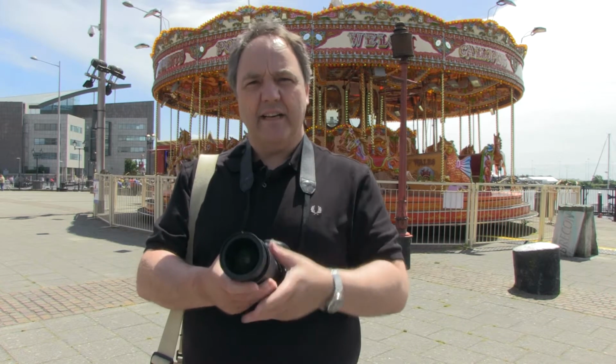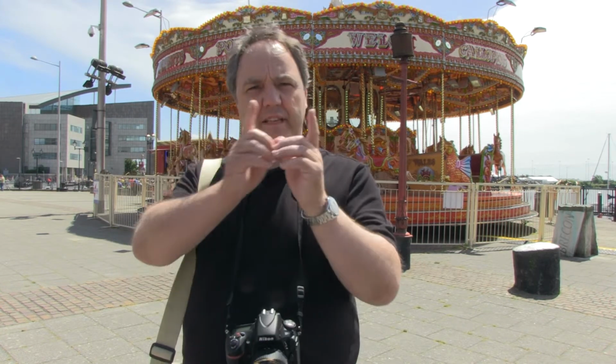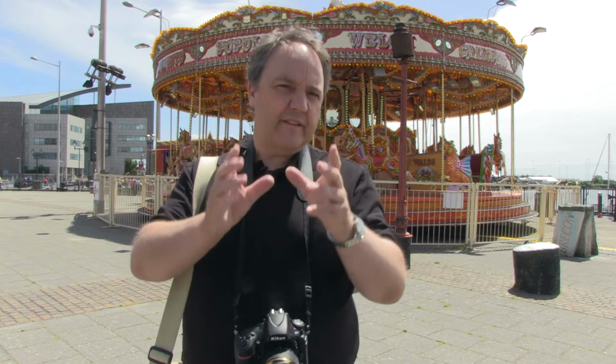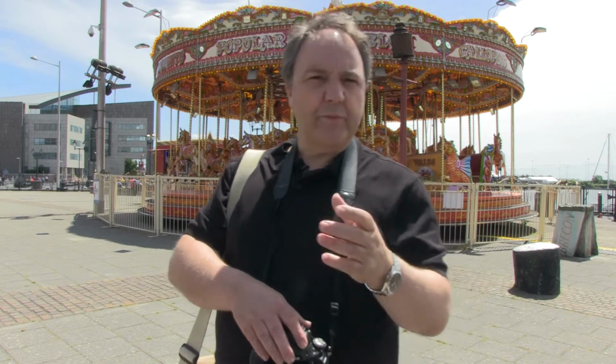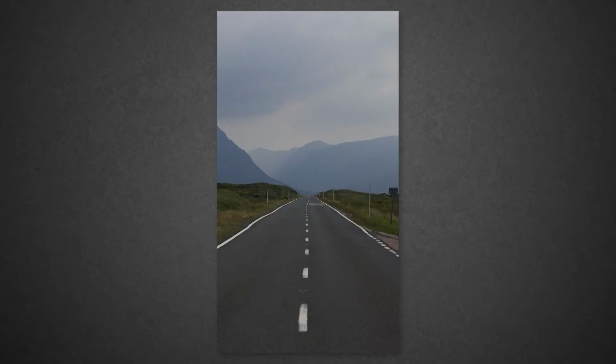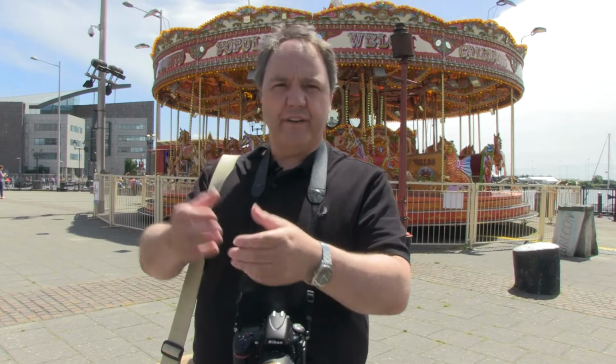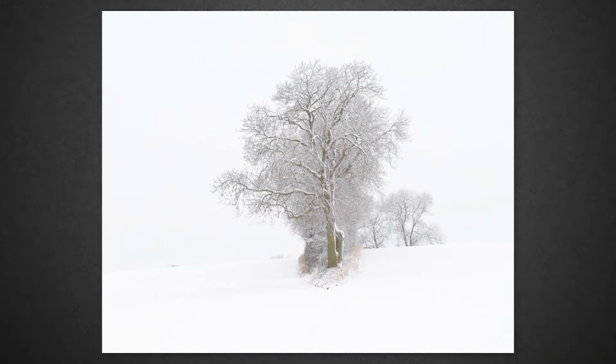So it can see detail, it can see areas of bright and areas of dark. A disadvantage of having the internal meter is if you're pointing towards a subject that's predominantly dark, then it's not 18% grey and it will cause the camera's meter to give you an error reading. If you're photographing a subject that's predominantly white or light, again, it's not 18% grey, and so the metering will give you a false reading.